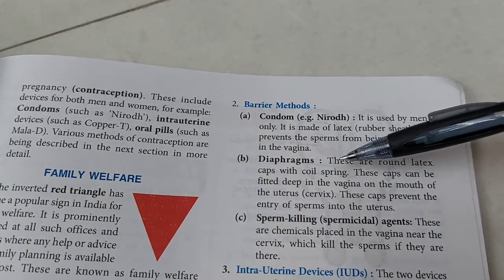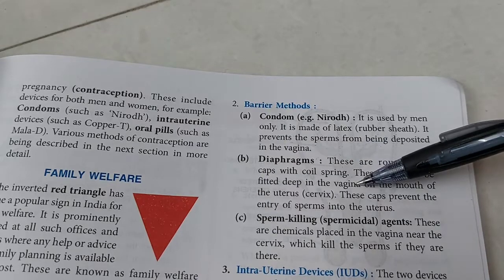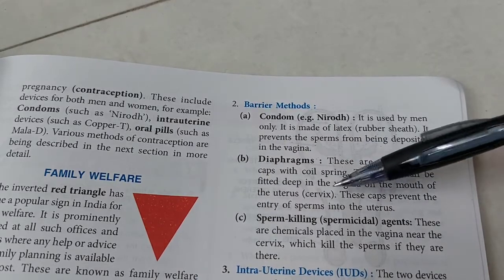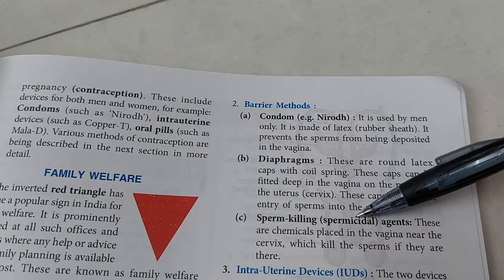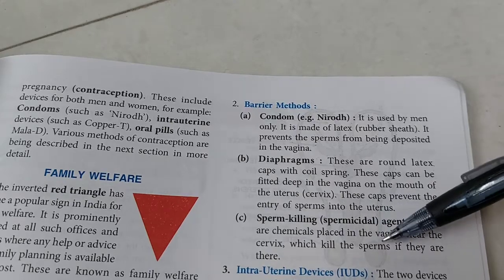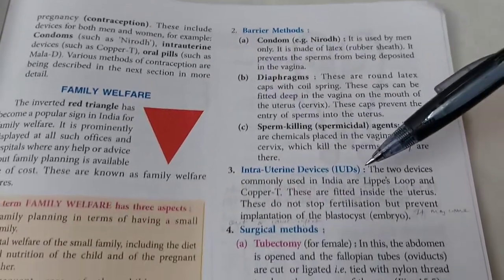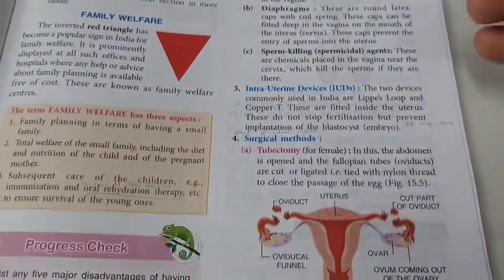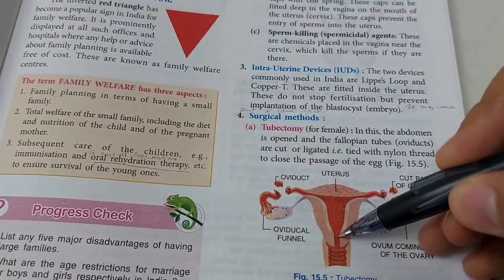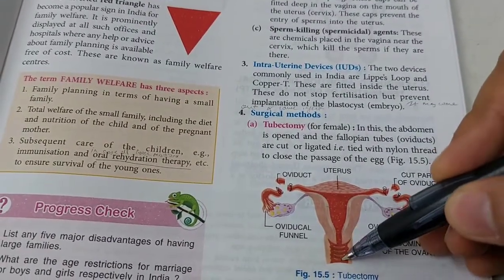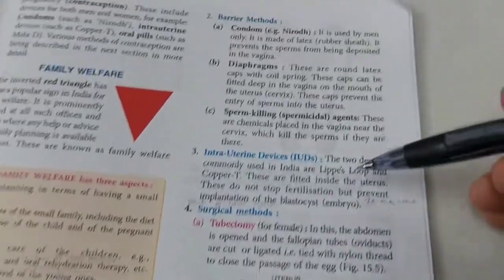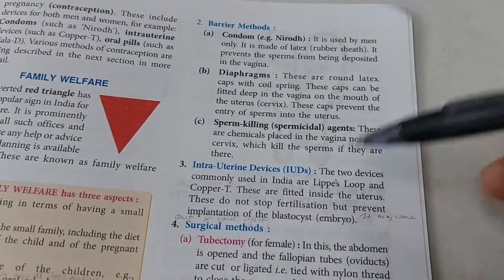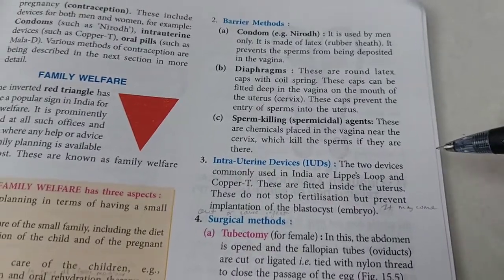Diaphragms. They are fit deep into the vagina at the cervix, which is the mouth of the uterus. Even they prevent the sperm from entering the womb. Spermicides, they are chemicals in the vagina which kill the sperms. IUDs, like copper T and lippes loop. They are placed in the uterus and they release chemicals which prevent implantation. They don't stop fertilization, but they prevent implantation of the blastocyst embryo.